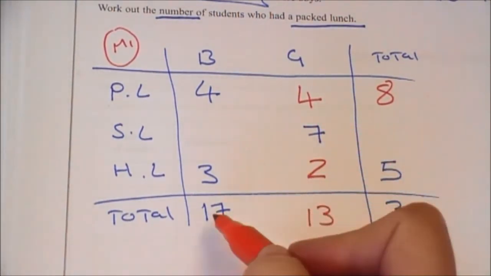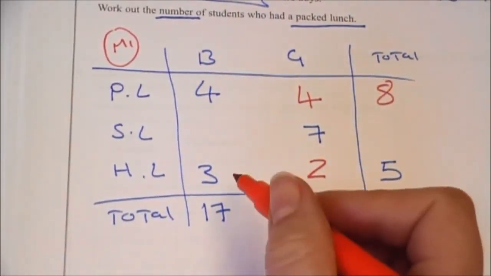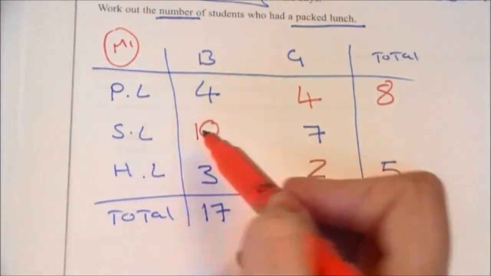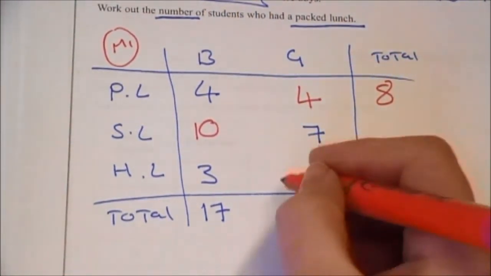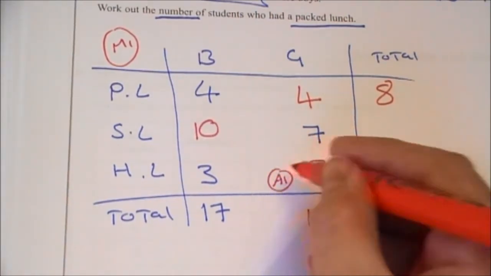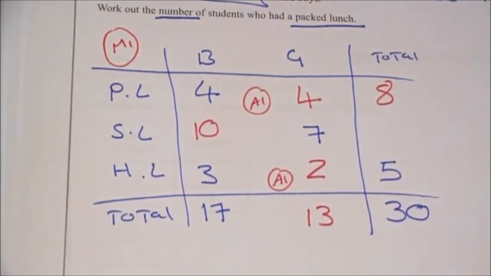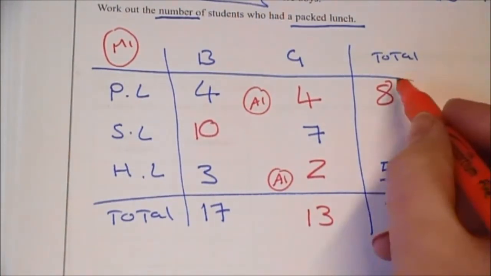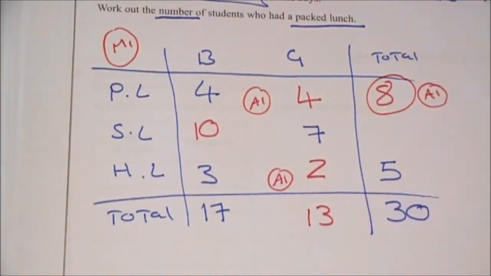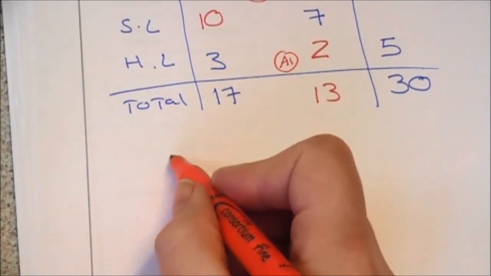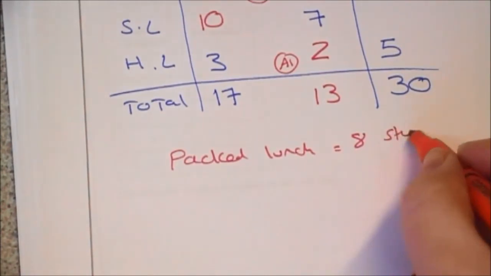But there are other ways of getting to it. I could have also said, well, there are 17 boys in total. 3 of them had home lunch, 4 of them had packed lunch. 17 take away 3, take away 4, leaves me with 10 boys that had school lunch. For finding the second one of the values, that would give you another mark. So you would get an answer mark for getting any 2 of those. You'd get the second answer mark for getting any one of those. And then you'd get your final mark for correctly identifying that there are 8 students that had a packed lunch. And I'm just going to make that statement down here. Packed lunch is 8 students.